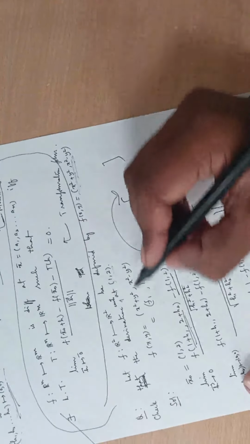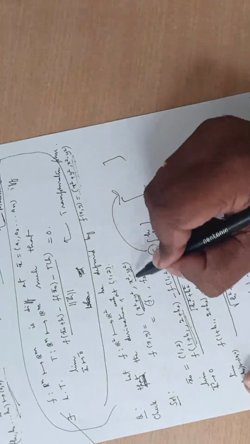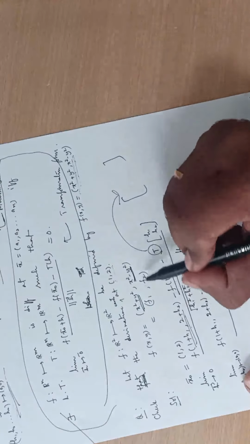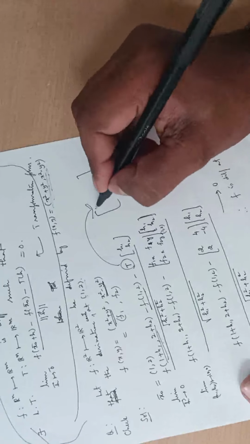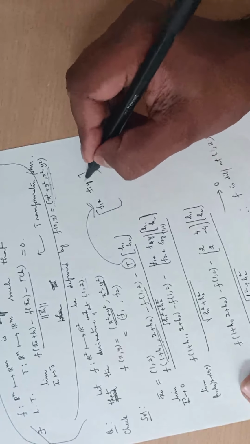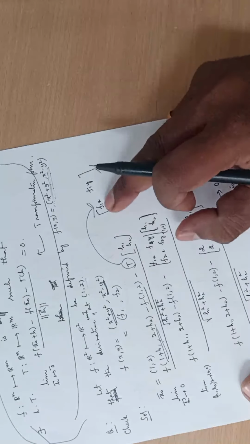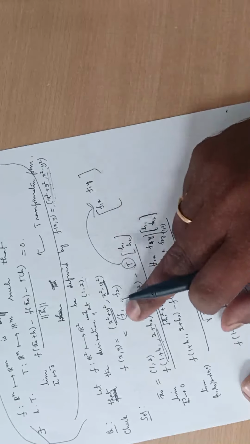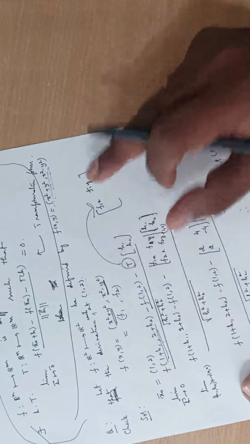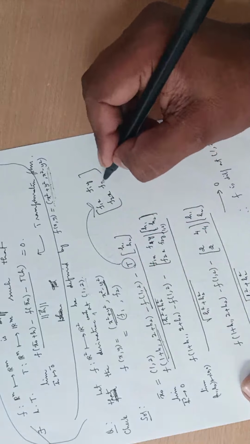It is simple. Call this f1 and this f2. You take f1 and differentiate partially with respect to x, f1x, and with respect to y, f1y. Then consider f2, with respect to x, f2x, and f2y.